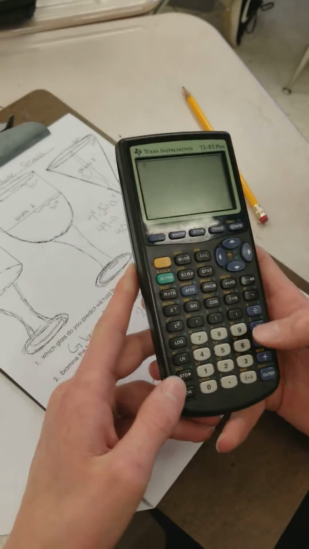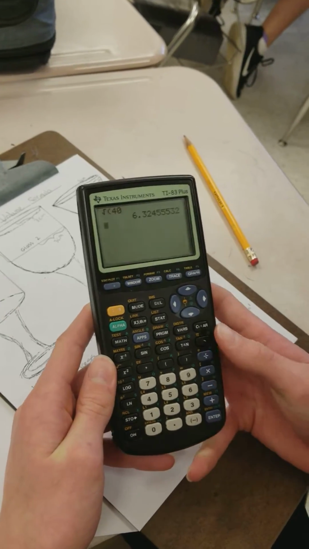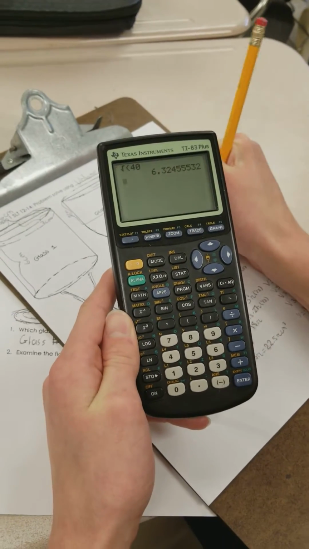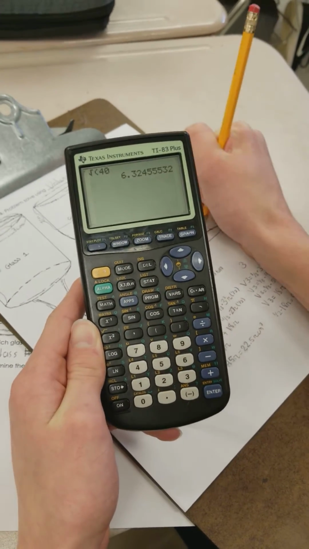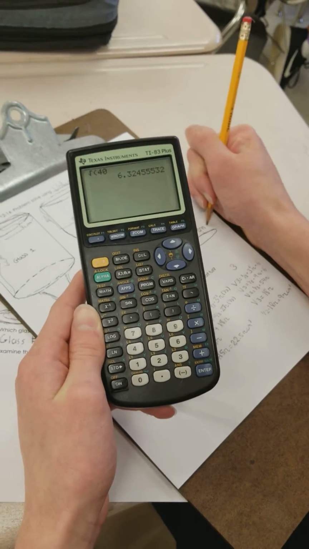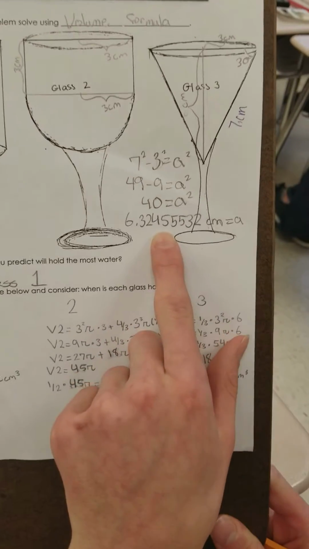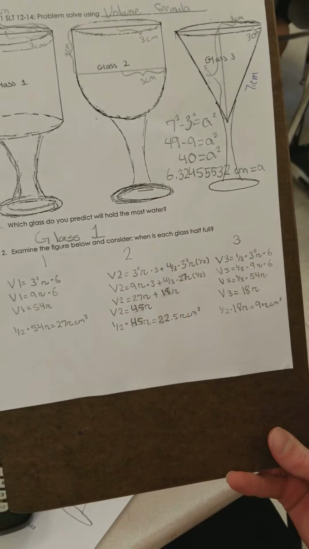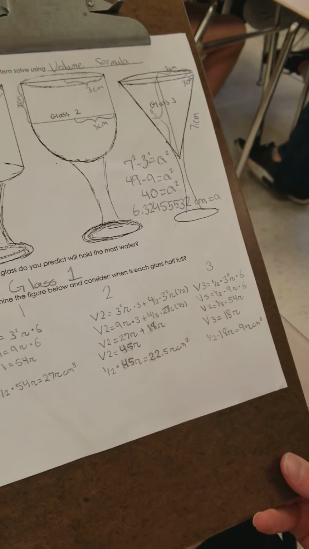So natural. Square root of 40 is approximately 6.3245553. Very good, to the millionth place, please. Yeah, no problem. Equals a. So now we have a height of 6.3245532 centimeters. Good. Yes, good.